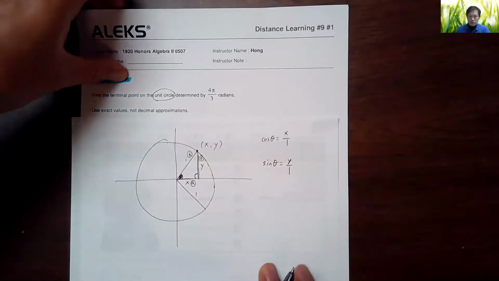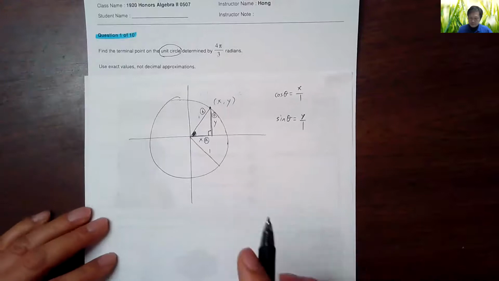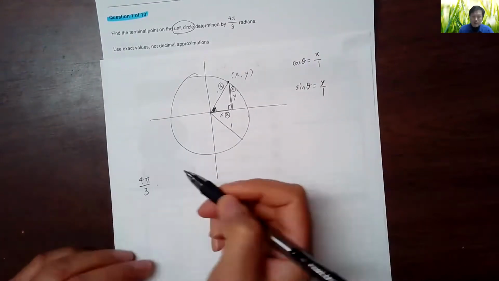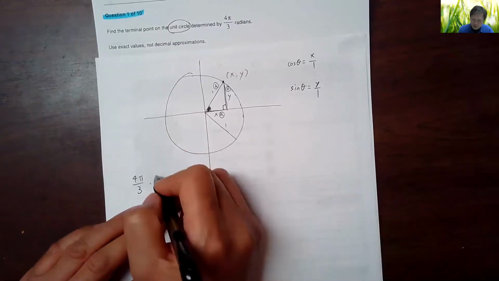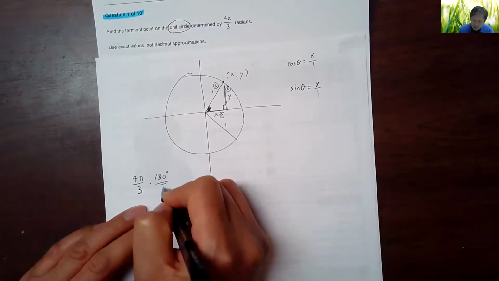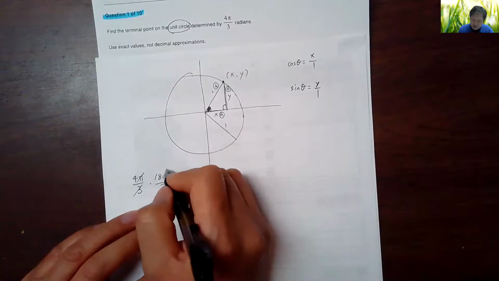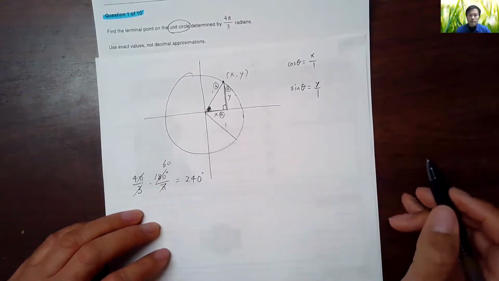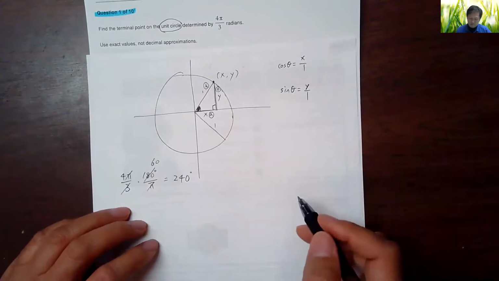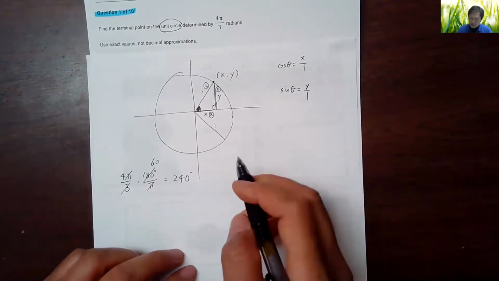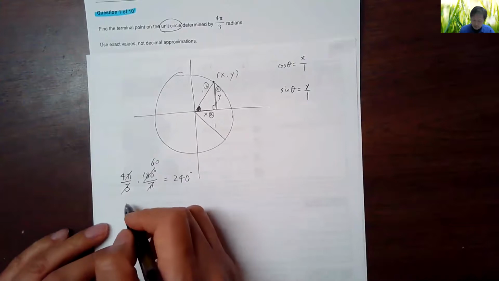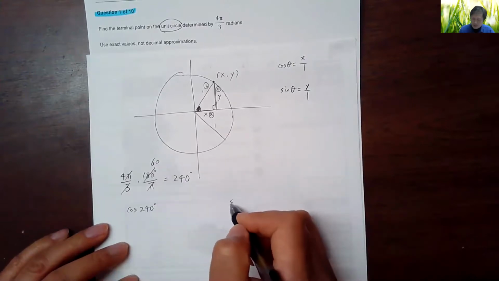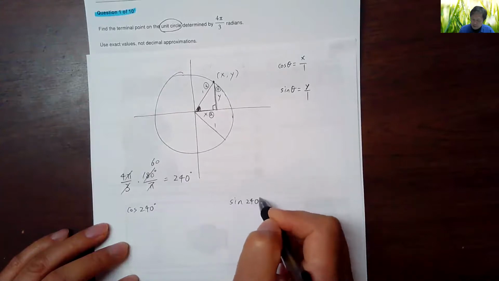So let me just do one question for you. 4 pi over 3, exactly the same. Change that to degrees: multiply by 180 degrees over pi. Pi cancels with 3, 60, so 240 degrees. So that's exactly the same as finding cosine 240 degrees and sine 240 degrees.